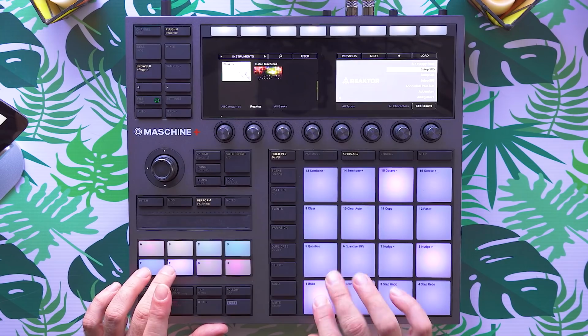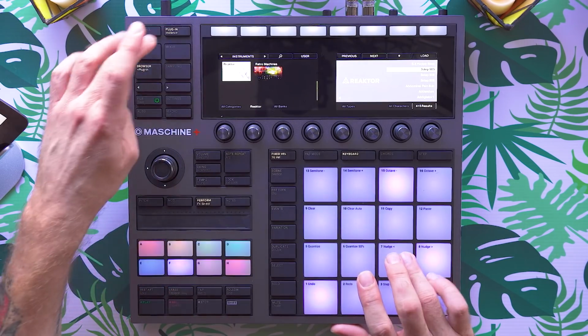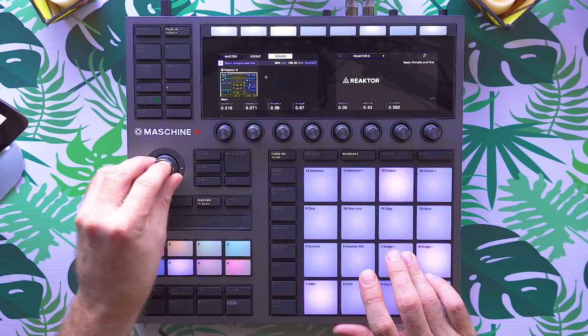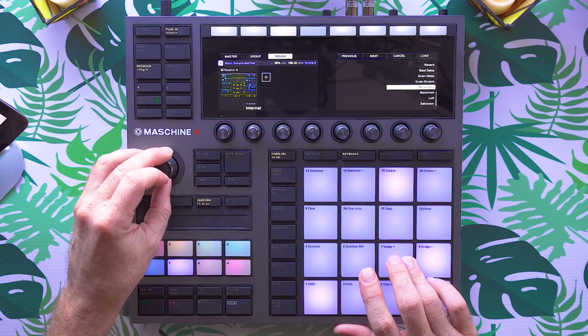Where's our sub? Here it is. Let's go into this sound and add some distortion.